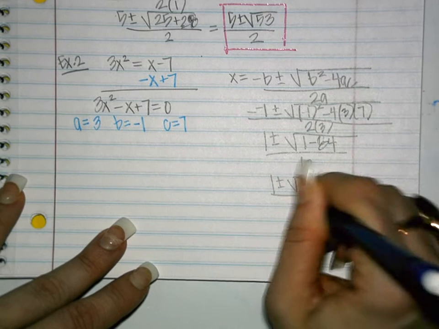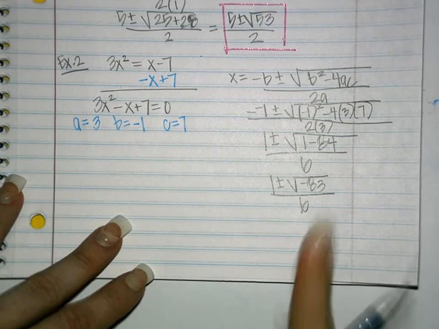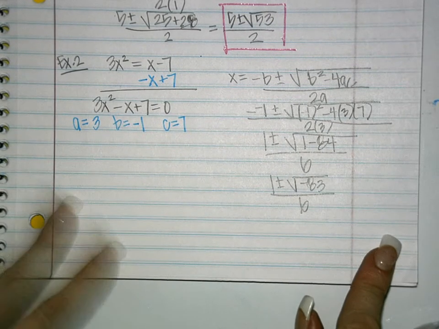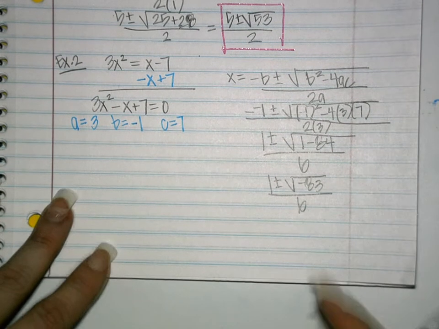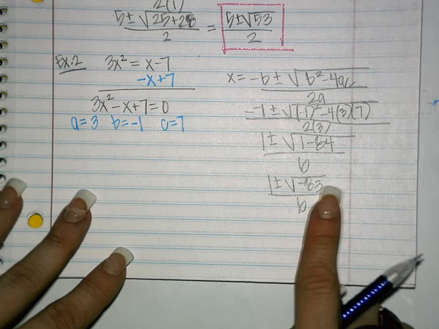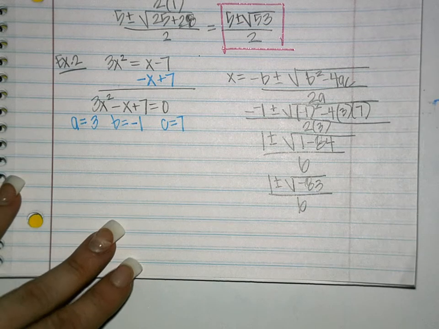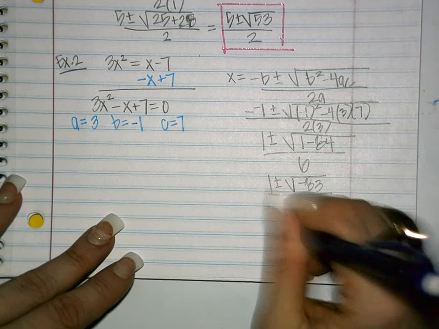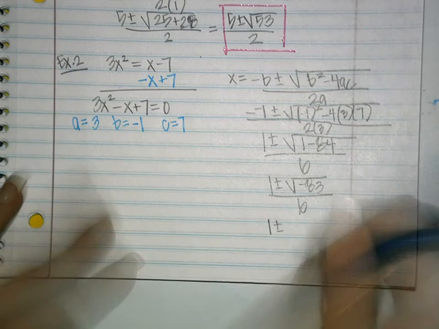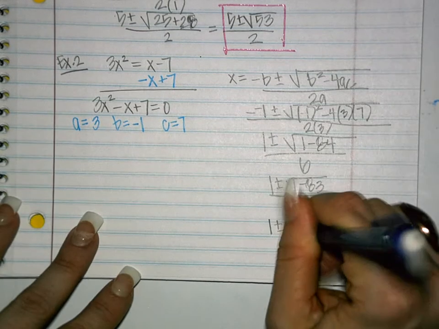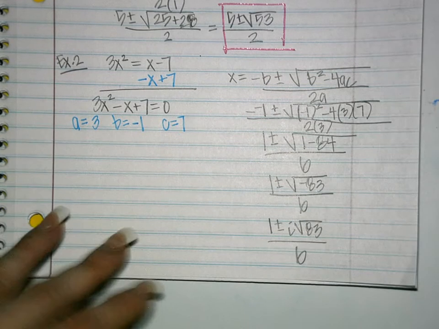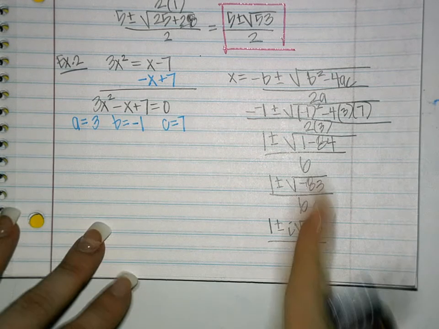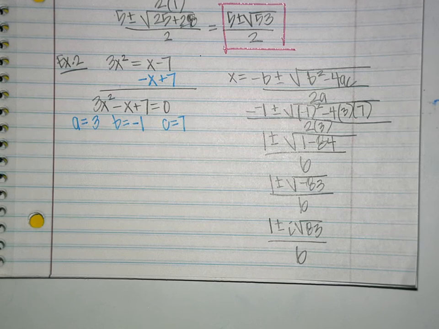In all the units that we've done up until now, you would say this is no solution. But now we know imaginary numbers, so what can we do here? Take out an i. Is there anything else you can take out of radical 83? No. So 1 plus or minus i root 83 over 6. And that's it. We did 1 minus 84, so we simplified a little bit.